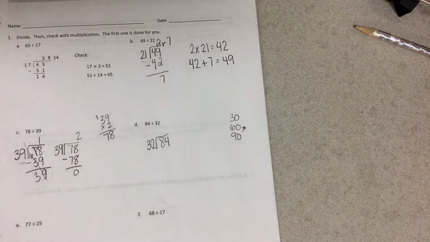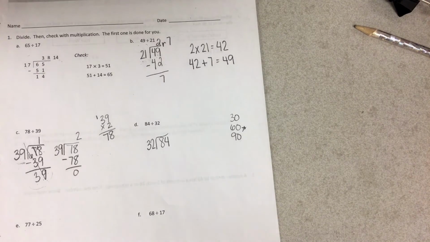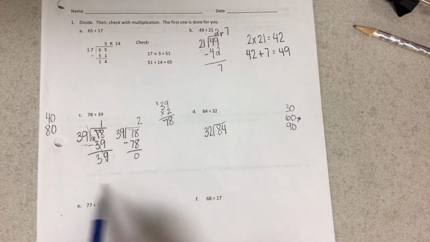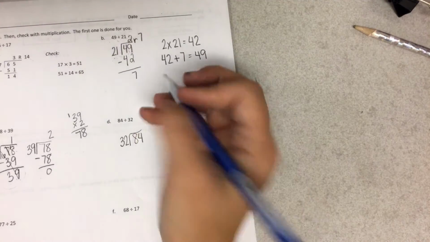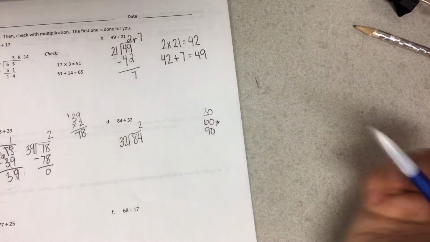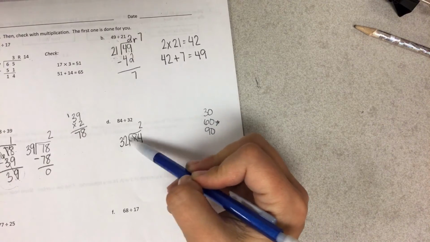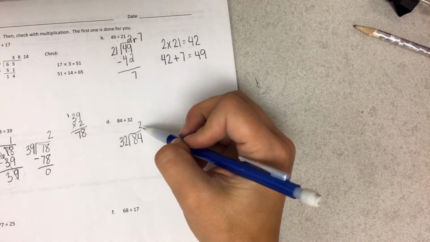Just know that when you are doing this kind of estimation in your head, you might have to go back and do this like we did on letter C, okay? So I'm going to go ahead and say it's going to be times 2. So let's go ahead and do 32 times 2. That's something pretty simple that I can do.